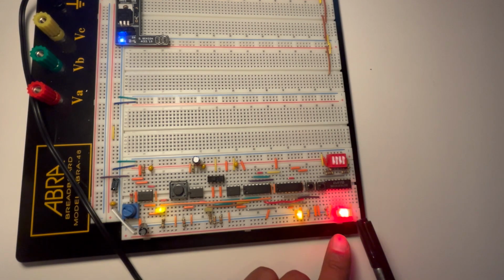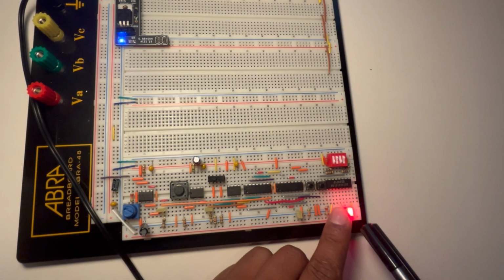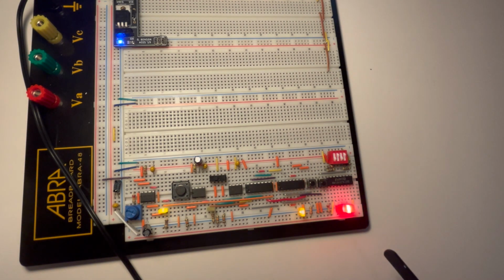So just going back to our binary counter, if we just pay attention to the rightmost bit, every time there's a rising edge of the clock signal, this toggles. So rising edge, it turns off, rising edge, it turns on, rising edge, it turns off, rising edge, it turns on. So that's how the program counter and clock circuit works.